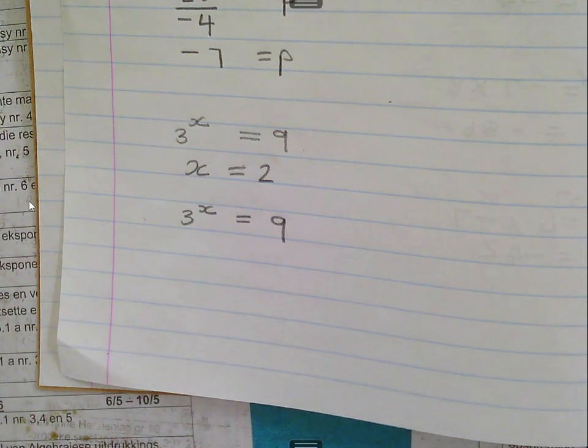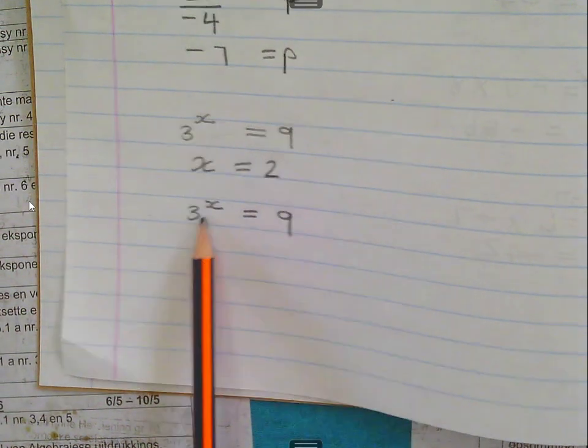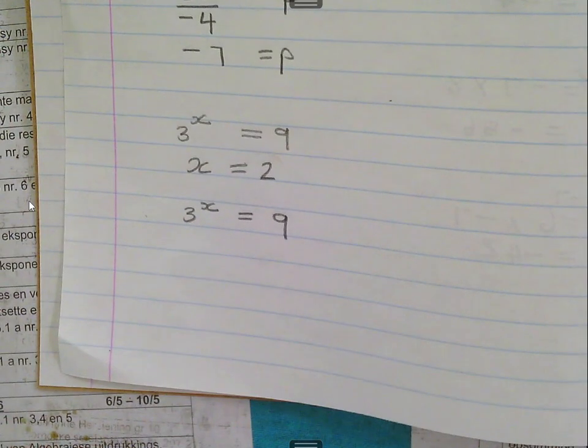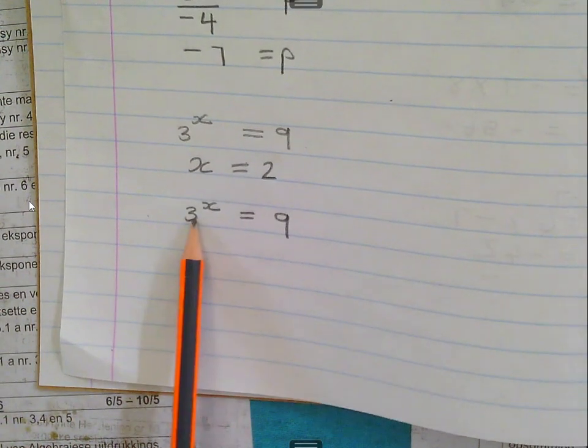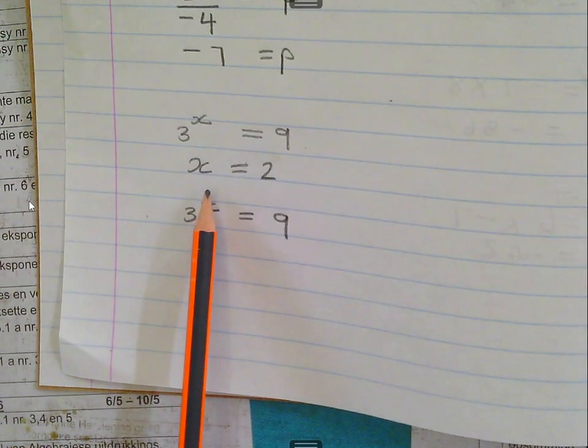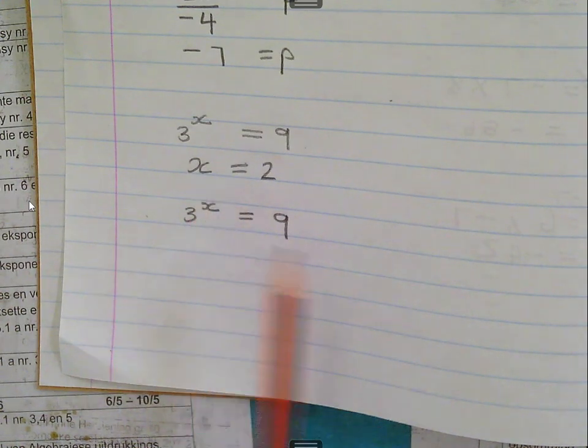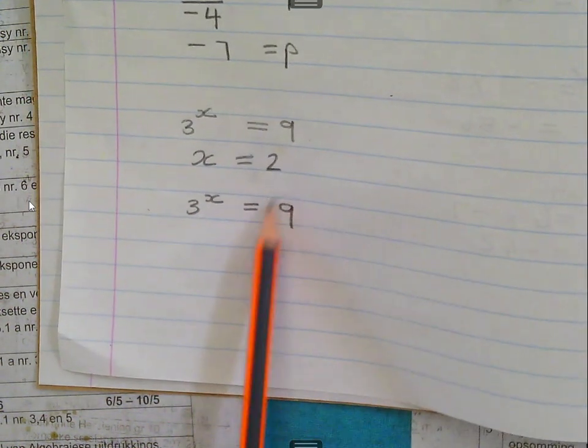We know it has an exponent of 1, if we wanted to put it there, but as it stands, it's a normal number. So our first step would be to get them both to be exponential, because you cannot make this a normal number, because we don't know what x is. That's what we have to find out. So we want to make that one exponential.